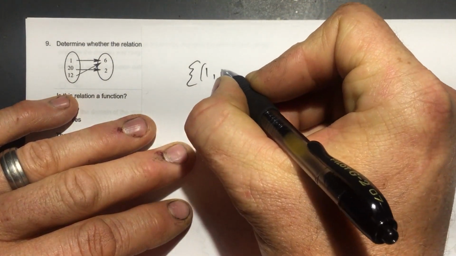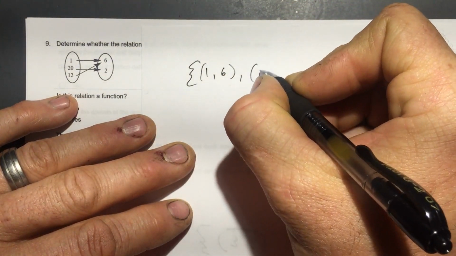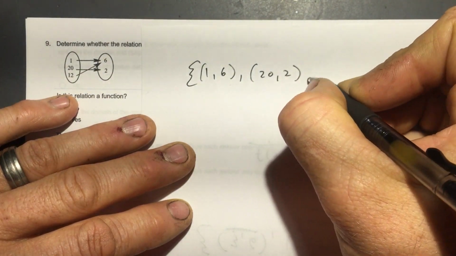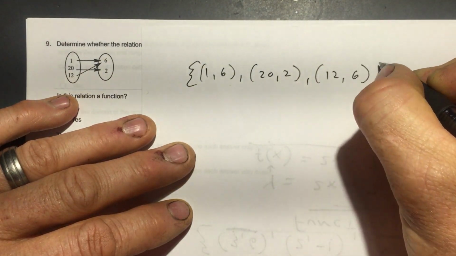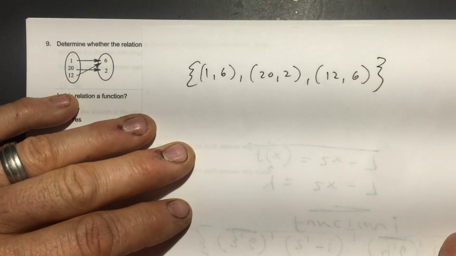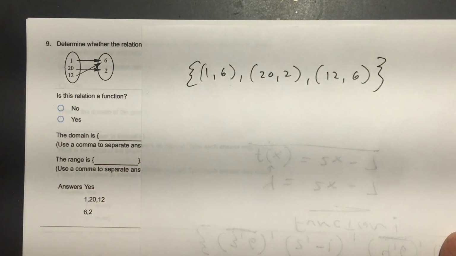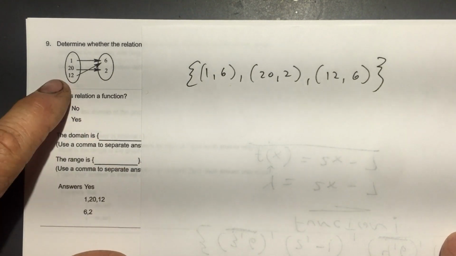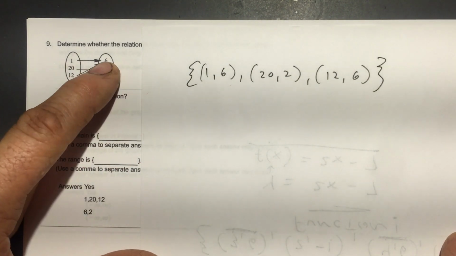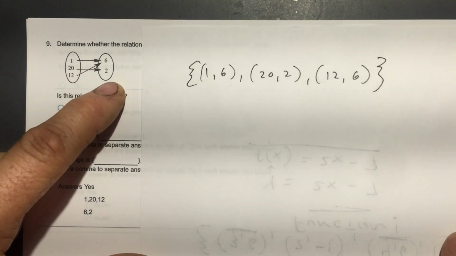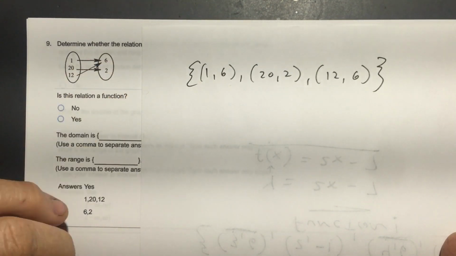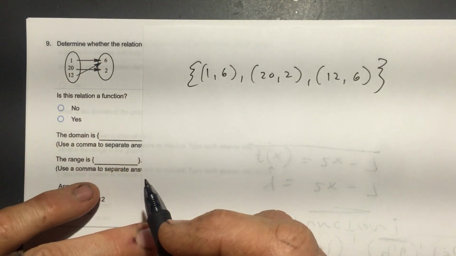We got 1 paired up with 6, 20 paired up with 2, 12 paired up with 6. So this is basically what you have if you look at ordered pairs. Is this a function? Yes, this is a function. So you see it down here, yes. Because 1 is only paired up with 6. 20 is only paired up with 2. 12 is only paired up with 6. So yes, it is a function.